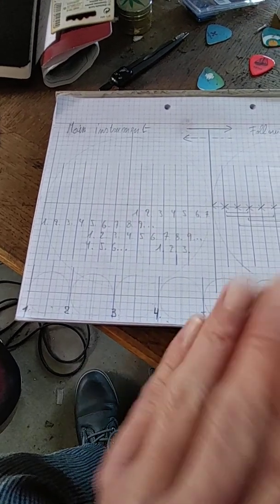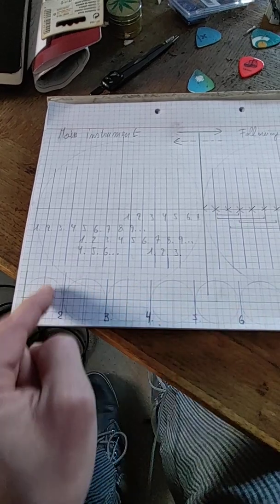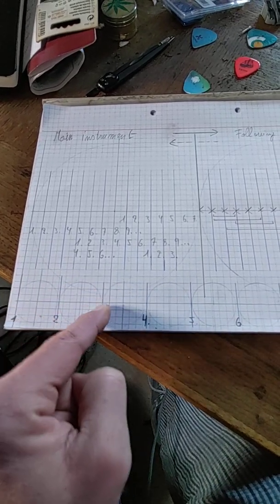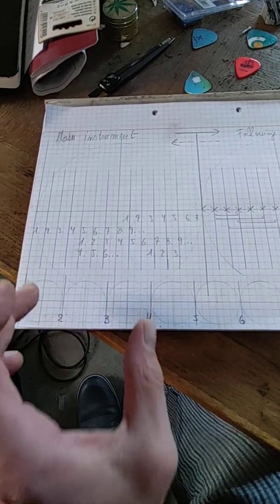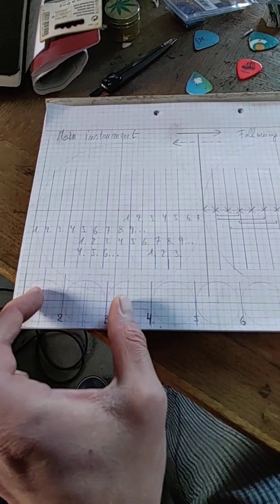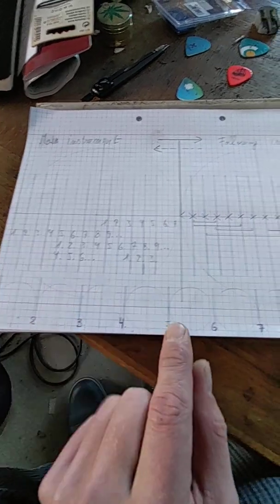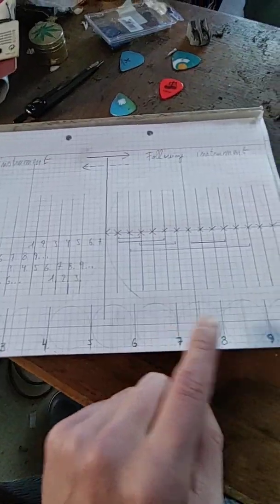In function of my divided part, I have my attack here and here, the response of my wave for my attack. I don't know how many cycles, it's in function of your instrument. And the same thing for the decay, the sustain, and the release.